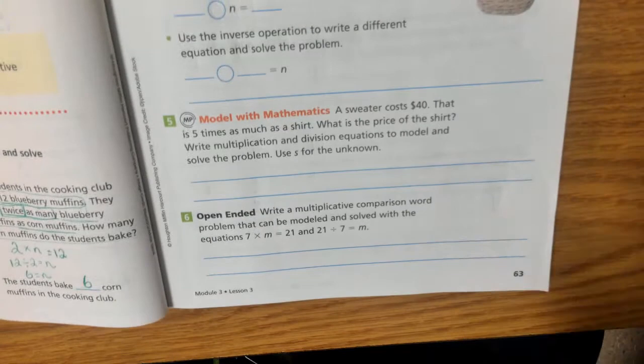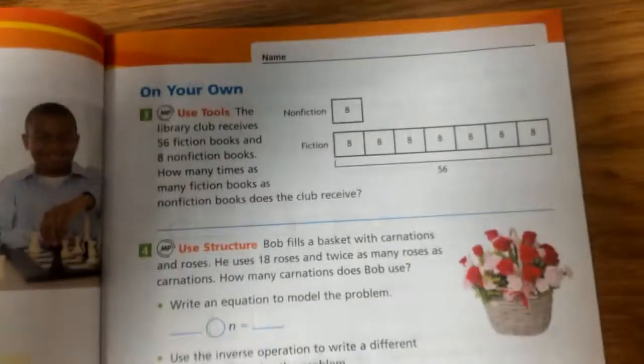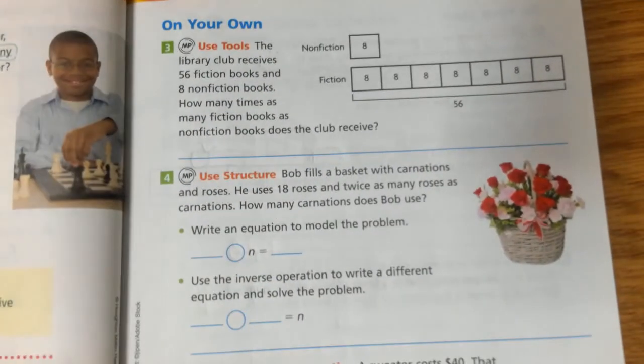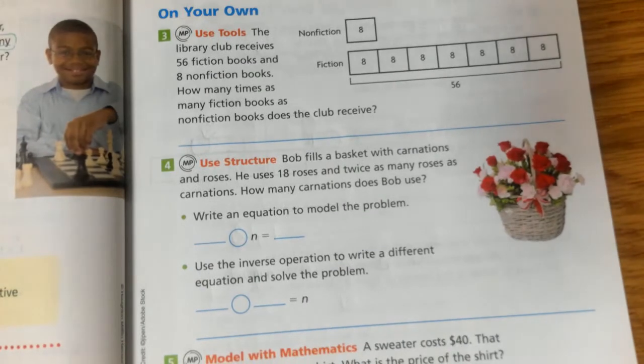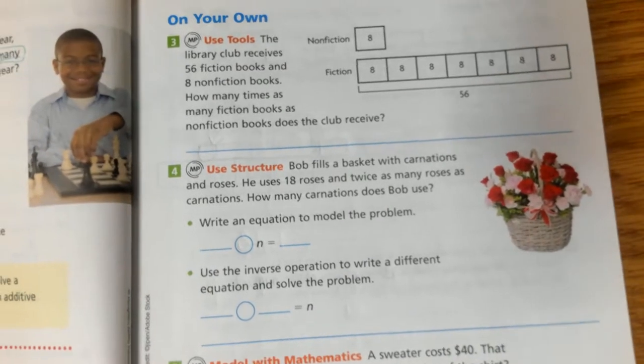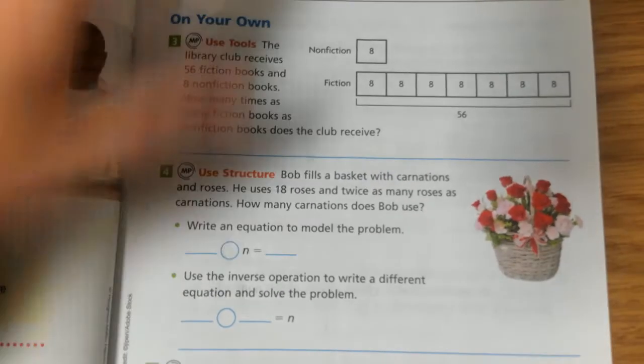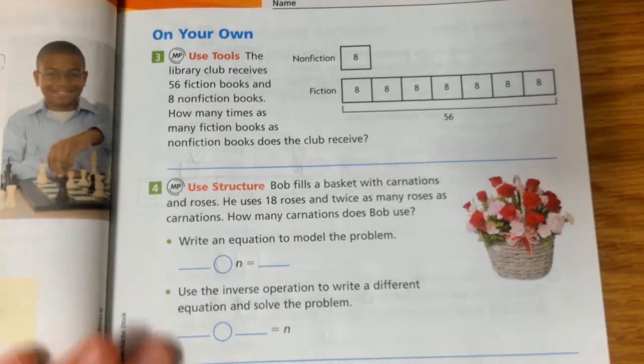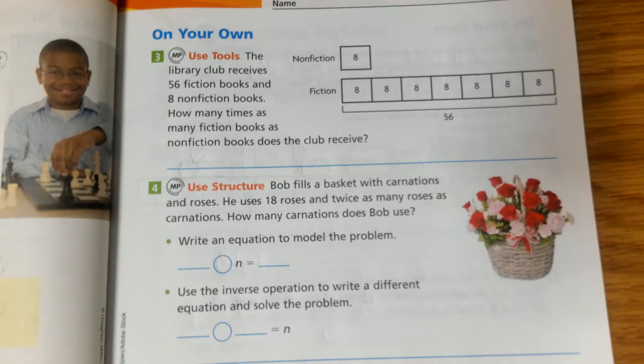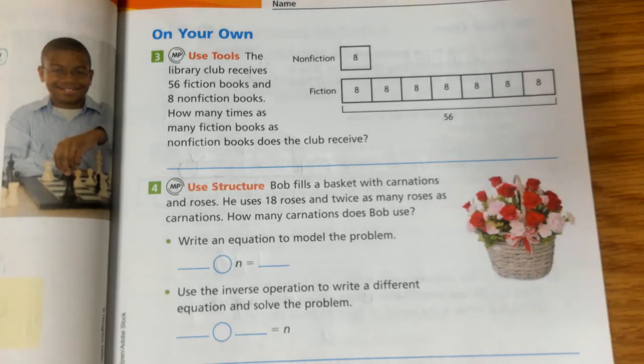Okay, number 3. Adjust my camera again. All right, so this is the on your own part. When we get to this part, you could pause the video if you want, work on this independently, and then come back to the video to check your answers, or you could just do it with me, and do it as we do this together. We'll do this as we go along.